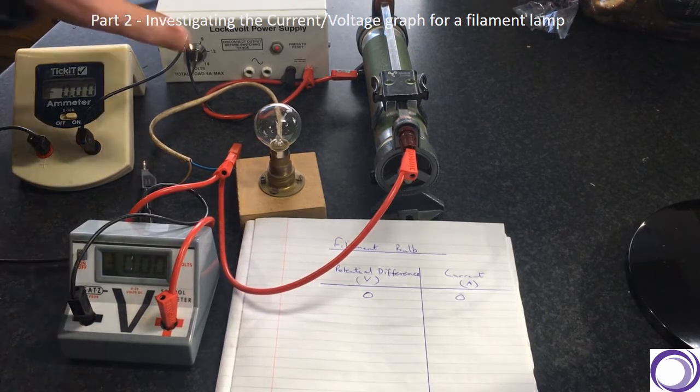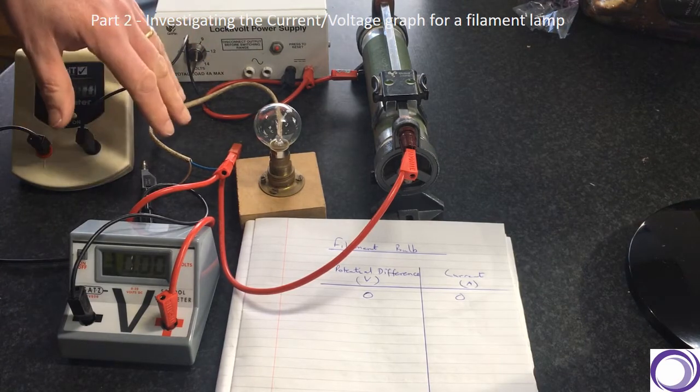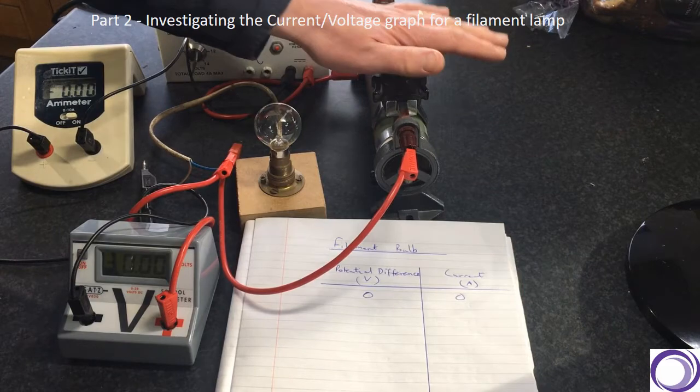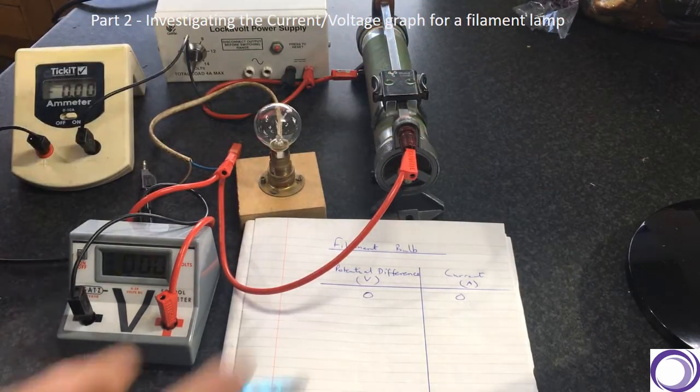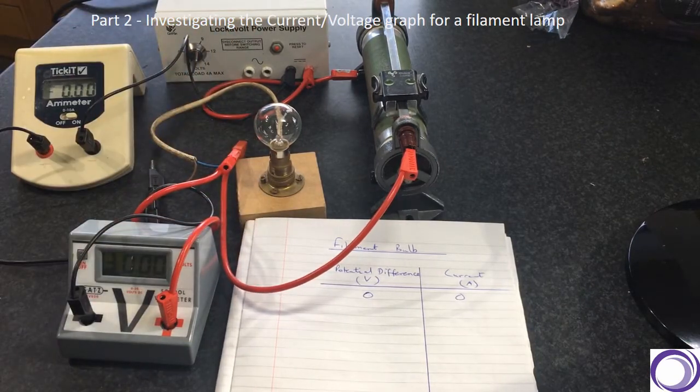Part 2 then, filament bulb. Setup's the same, it looks a bit complicated with the wires, but this is just a series circuit. Power pack, variable resistor to the bulb, back to the ammeter, back to the power pack. The voltmeter is measuring the potential difference across the bulb.